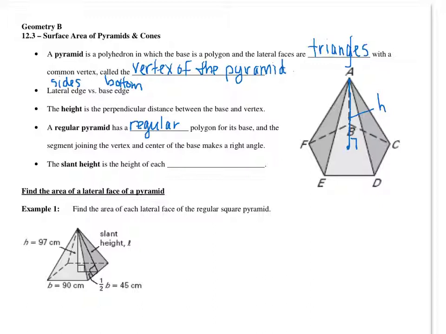The slant height, and we're going to use L for slant height, is the height of each lateral face. So the slant height would be if I went from the middle of my base here to my vertex, and I drew a line here, and that's at a right angle, that would be my slant height, my L. And then you're going to have that same height throughout all the faces.